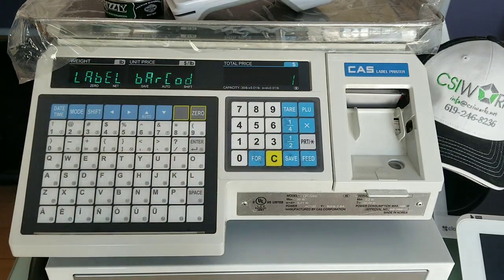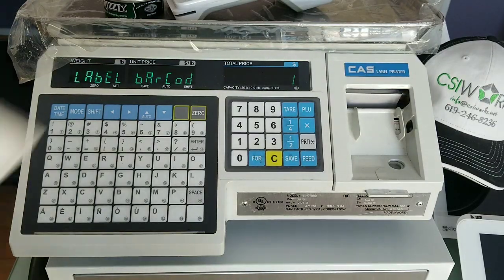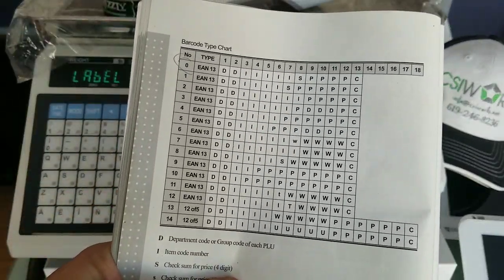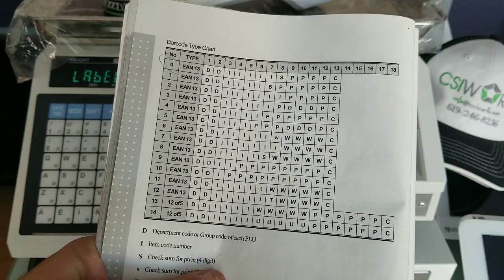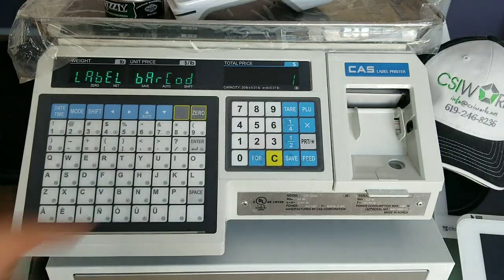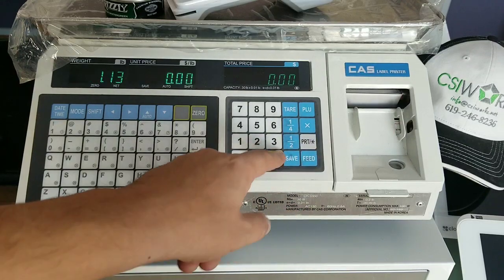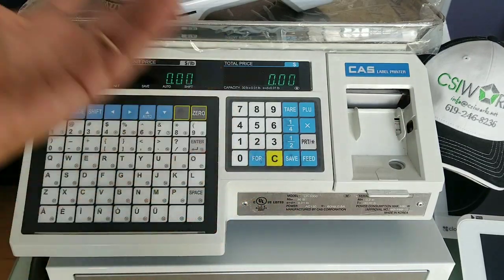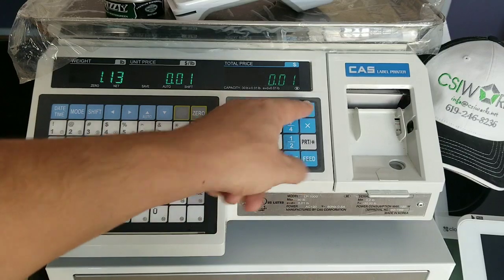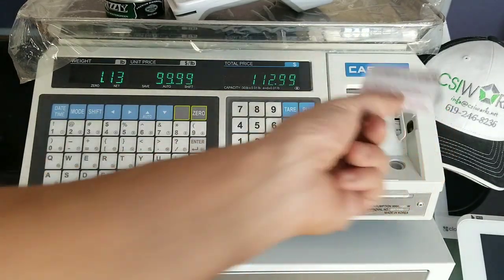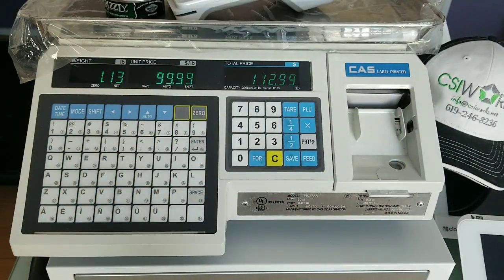So see, mine's set up to number 1, and what I'm saying is, let's try number 6, for example, or 7. So let's go with 6 first. So I'm gonna hit print here, and so that's changed, and now I'm back in my regular operation mode 1 pool. And so here's what we did.